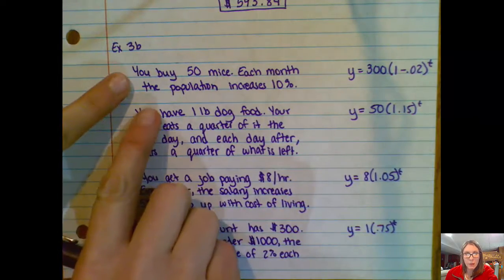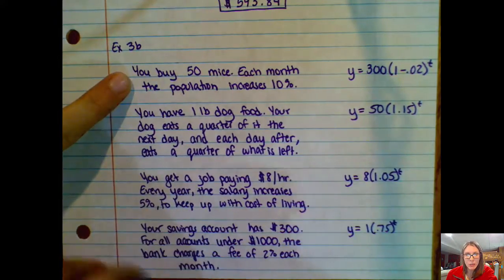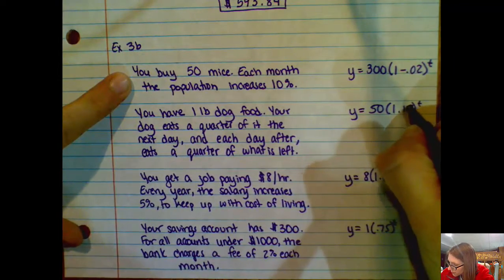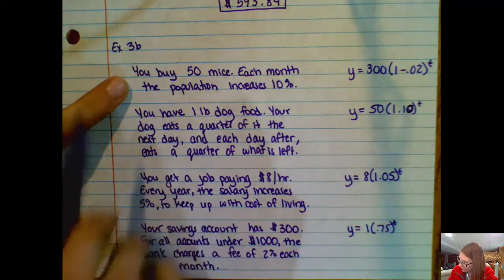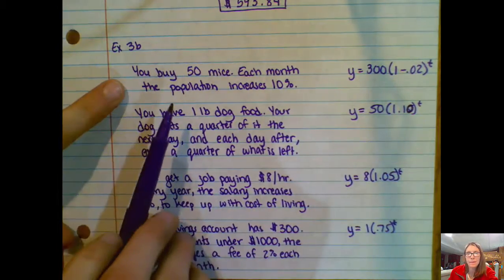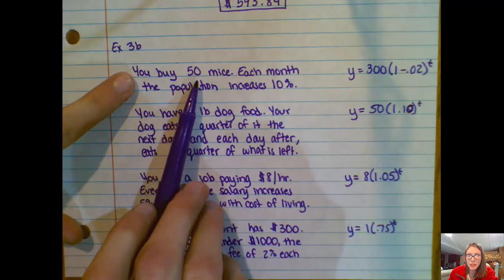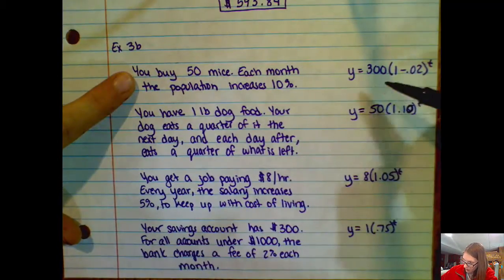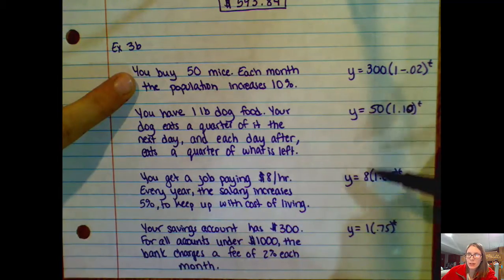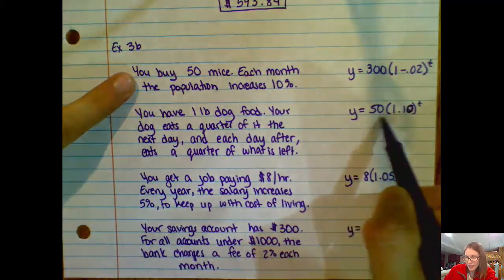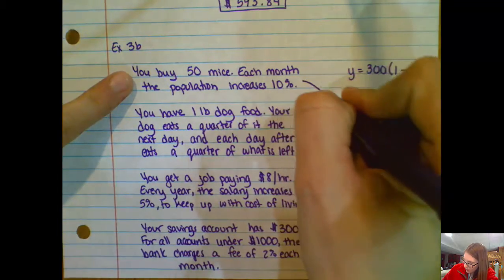First situation here, we buy 50 mice. Each month, the population increases 10%. Oopsies. So this should be a 10 over here. 1.10. Well, we buy 50 mice. That's my starting amount. Okay, so if I just look at the starting amounts in these equations here, hopefully it's pretty easy to see that this second equation is going to be my match.